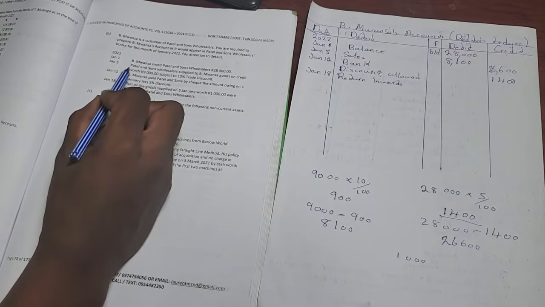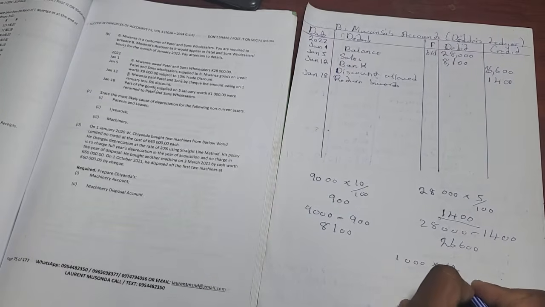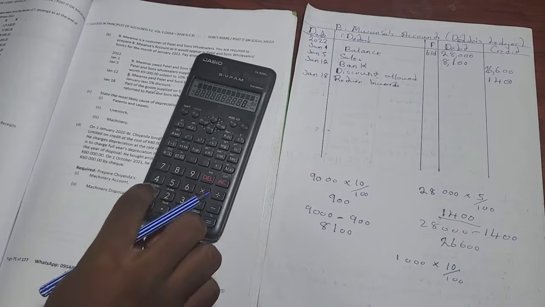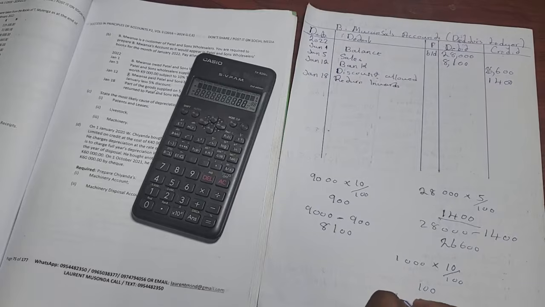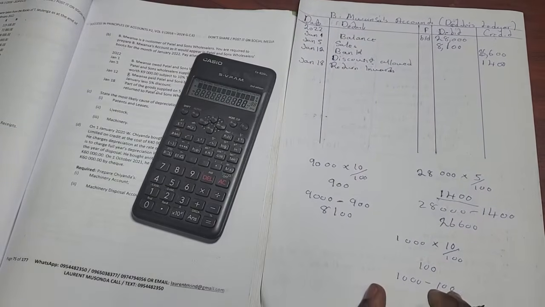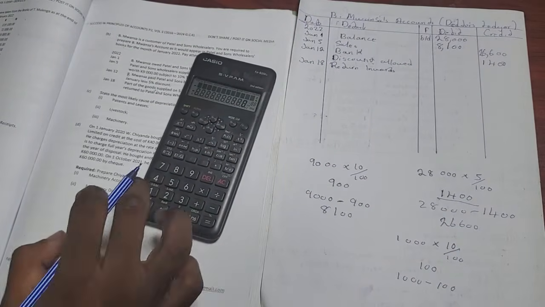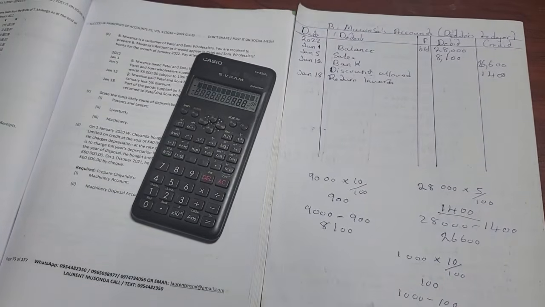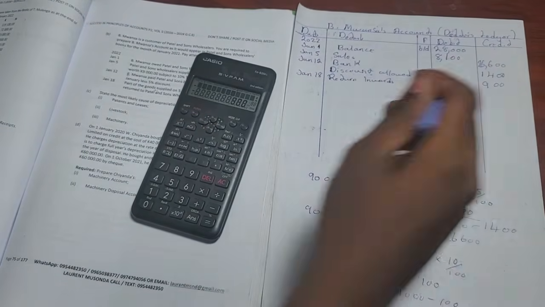There was a discount on January 1st, which was 10,000 times 10 over 100, which will give you 100. Then you subtract 100 from 1,000, which should give you 900. Yes, 900. So this return inwards is actually 900.